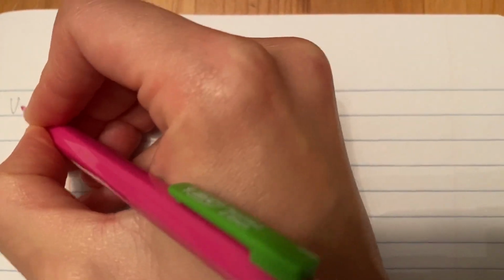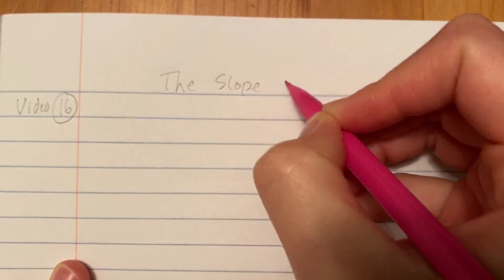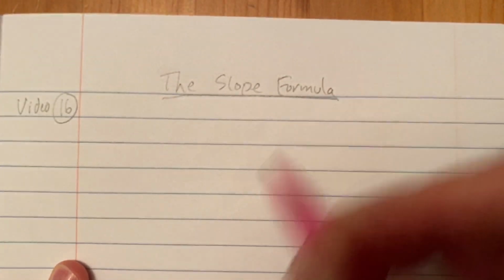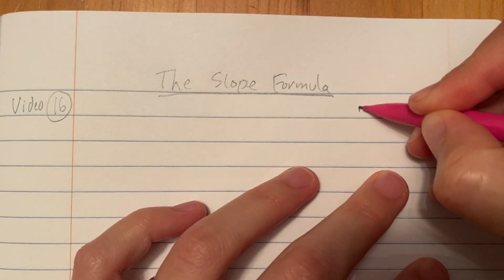In this video, we're on question 16 here, and we are going to learn about the slope formula. Now the slope formula is a specific formula that goes like this.